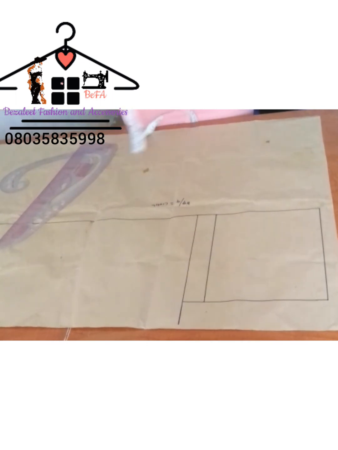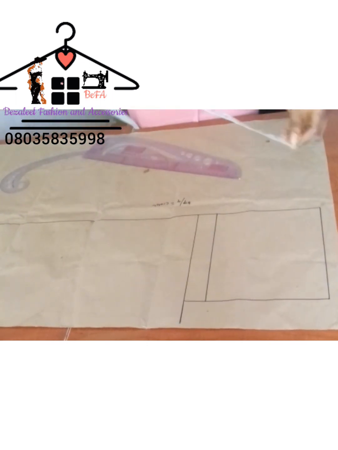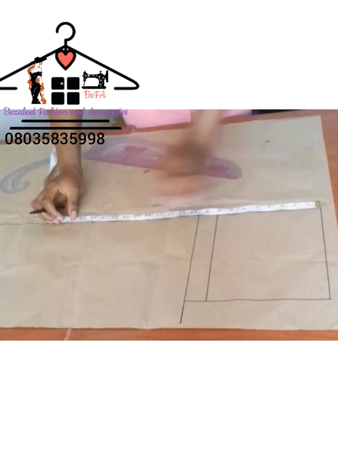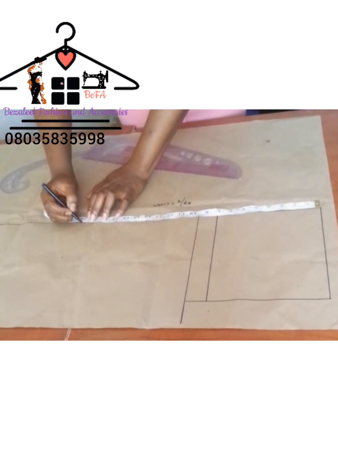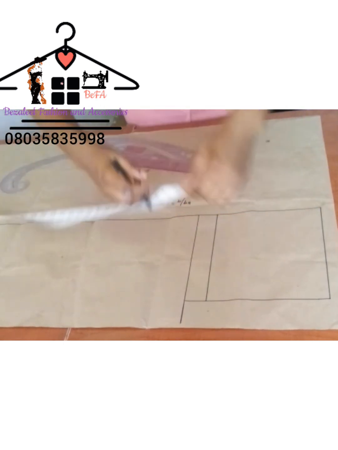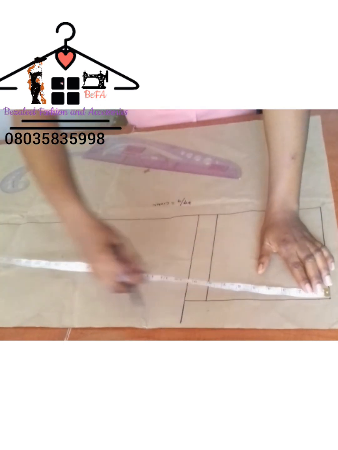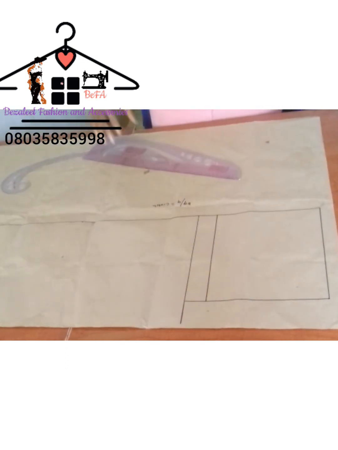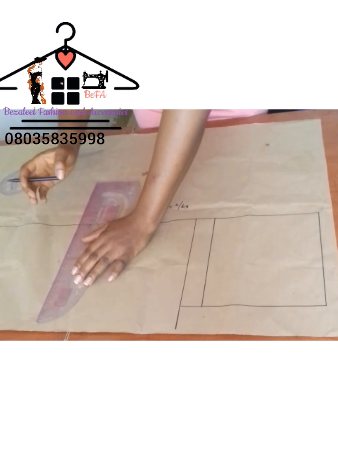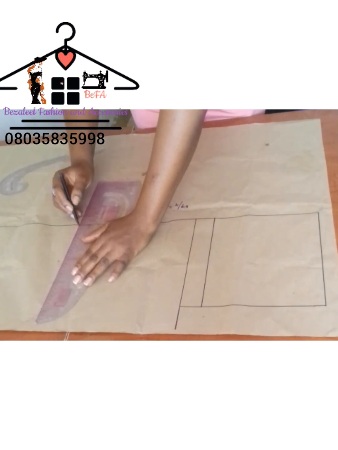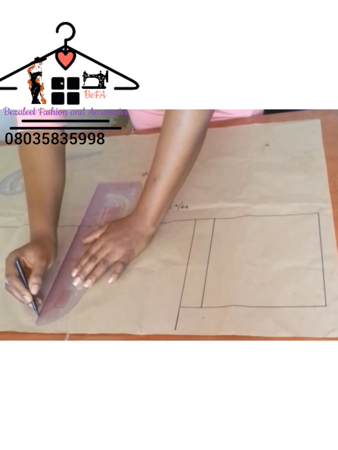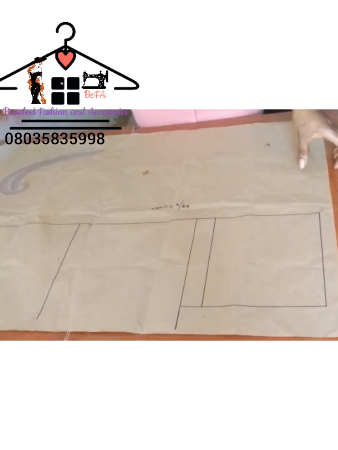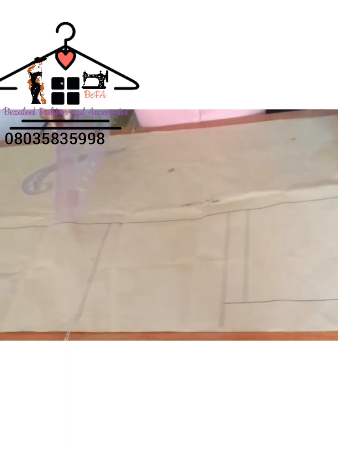The next thing I want to do now is to mark out the knee length. The knee length that I measured is 20. So I'm going to mark 20 right here. Like I said, I like to mark my measurements in 2 places. Another one right here. So I'm going to draw the line to that point. Okay, you can see.